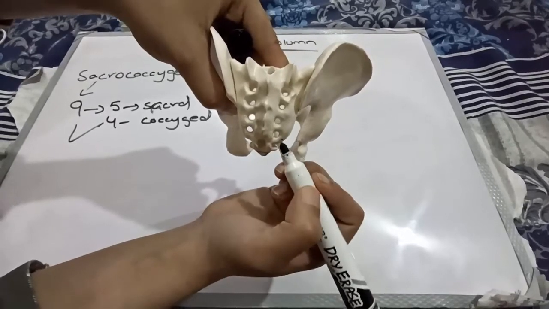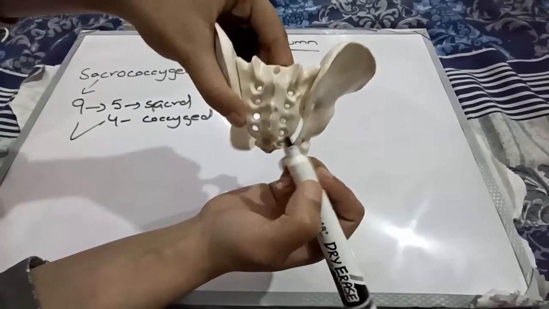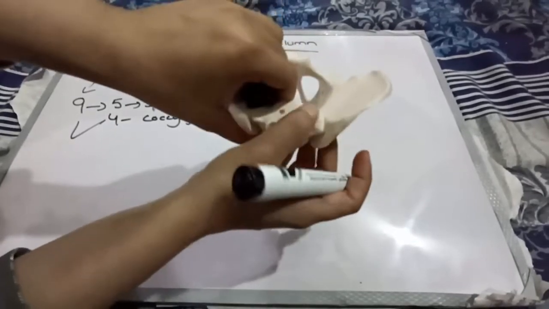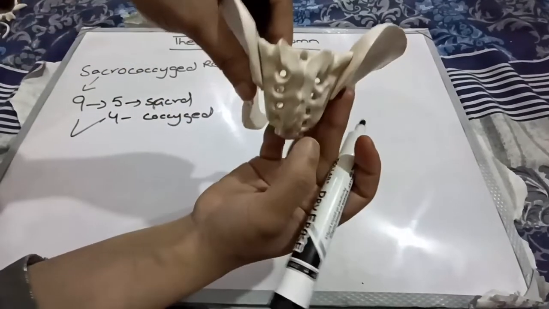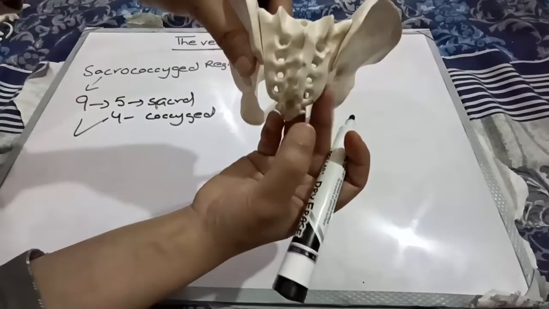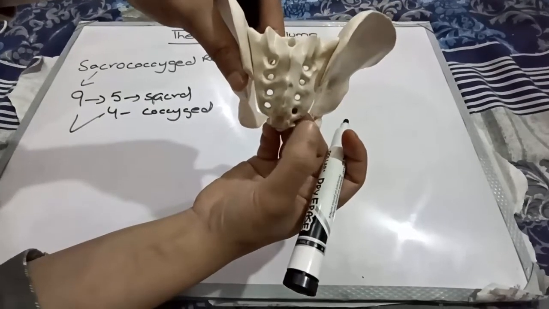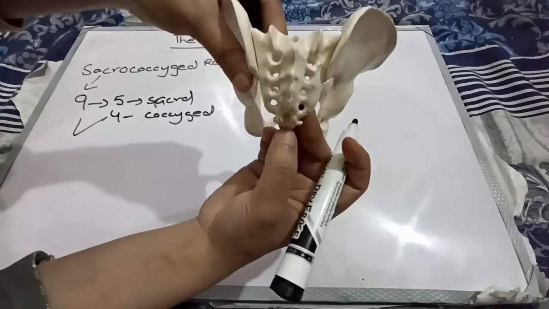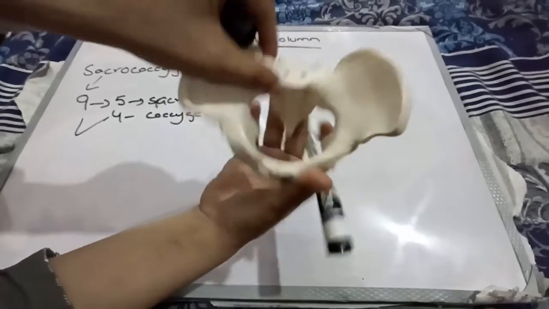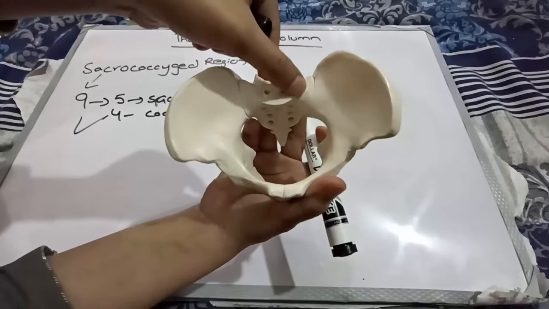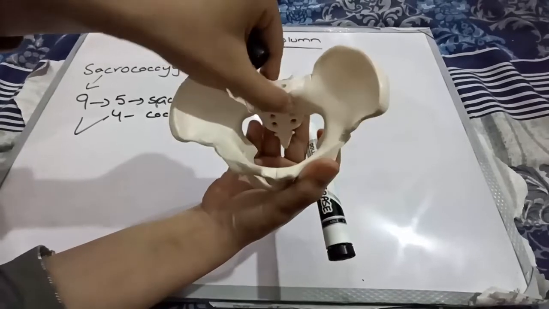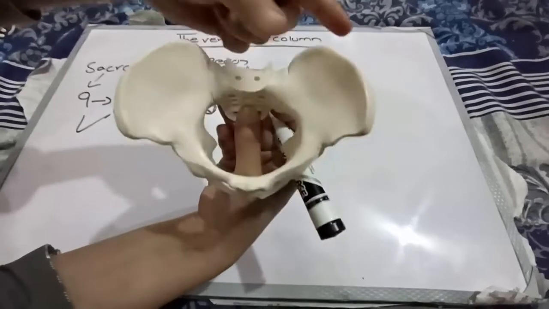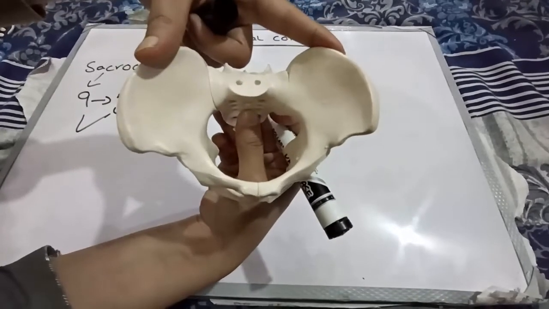The difference is that it has a base above. The interior superior region is called the base, and it has an apex below. The apical region of this sacrum will articulate with the coccyx and form the sacrococcygeal joint. It has a promontory over here. You can see this is called the sacral promontory. It is a wedge shaped bone, and it is wedged in between these two innominate bones.